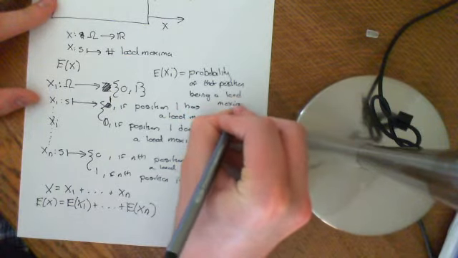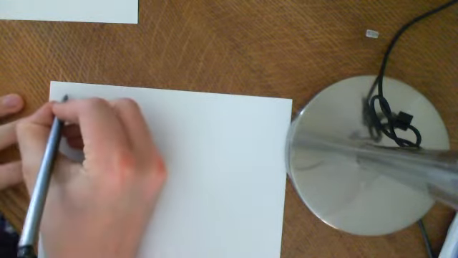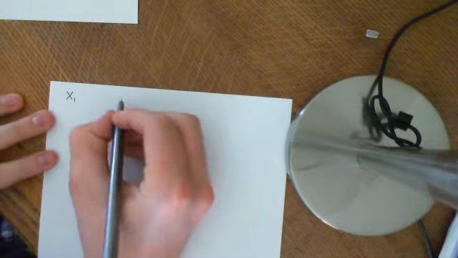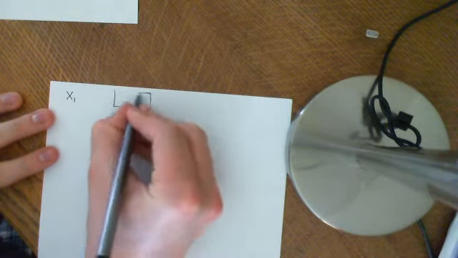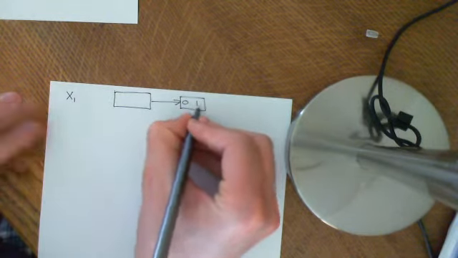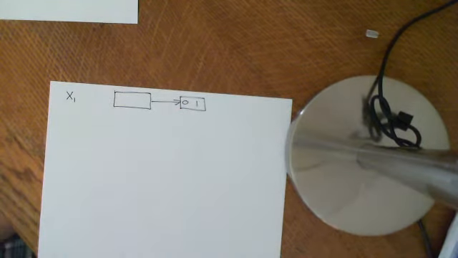Let's work out these expected values. For the first random variable x1, we are mapping our abstract probability space onto the Bernoulli space, which contains 0 and 1. We're mapping it onto 1 if the first position is a local maximum, and onto 0 if it's not a local maximum.